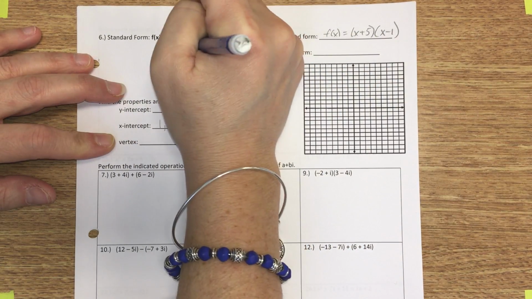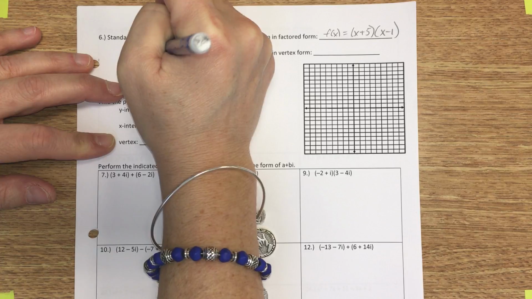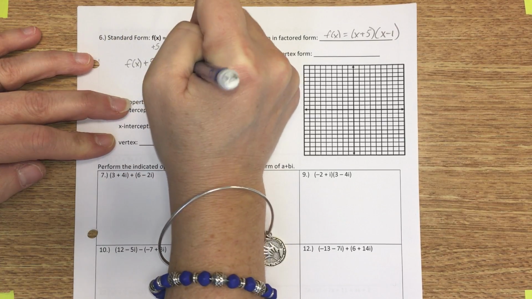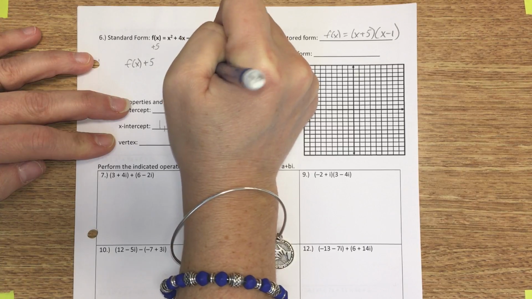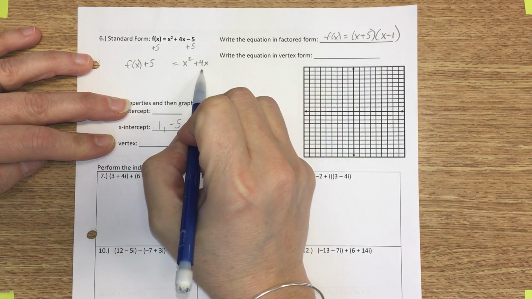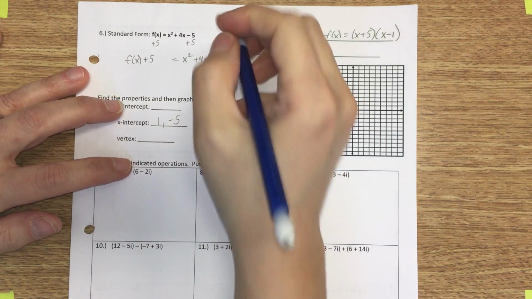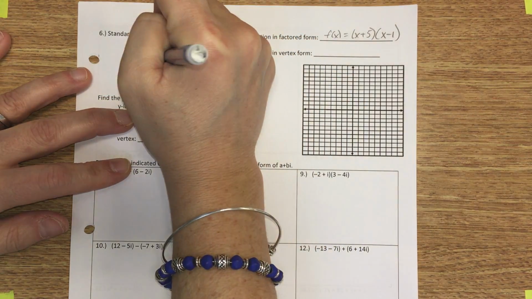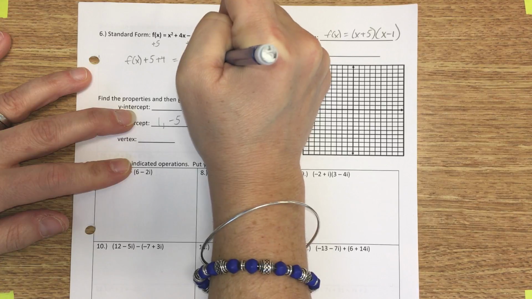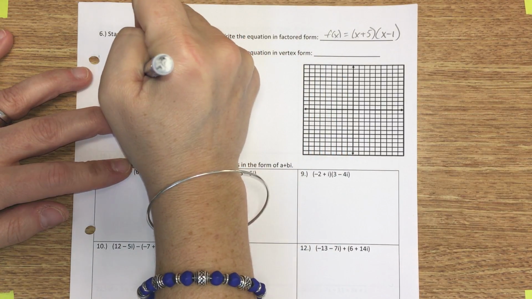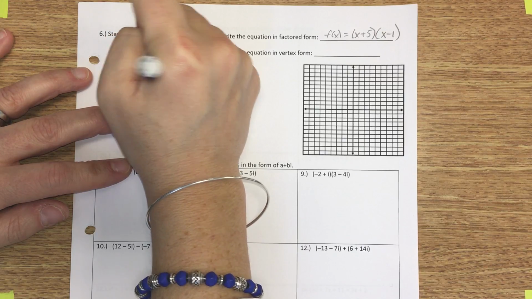To write it in vertex form, I'm going to start by adding 5 to both sides. I'm going to take the 4, divide it by 2, and square it. 4 divided by 2 is 2, squared is 4. So now I've got another 9, that's a bonus.